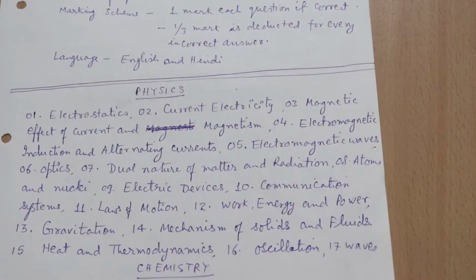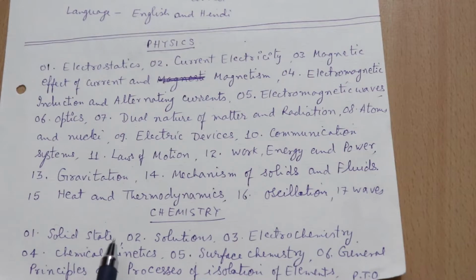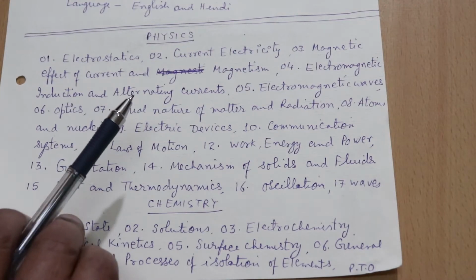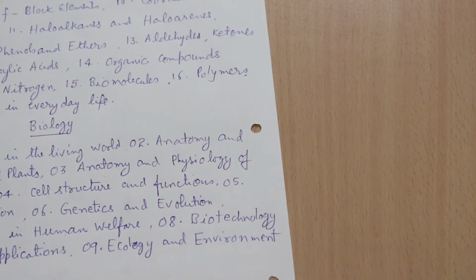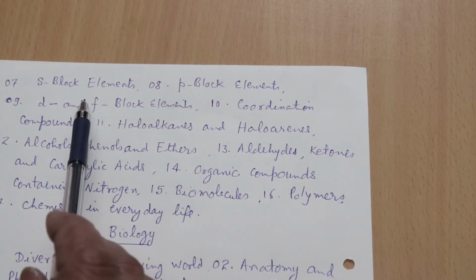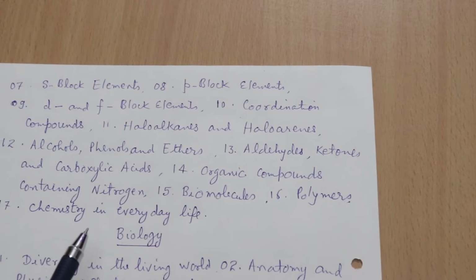Then we go to chemistry part. See, chemistry part. Start with the solid state, then solutions, electrochemistry will be there. Then chemical kinetics, then surface chemistry, then general principles and the processes of isolation of elements. Then you have to also study S block elements, then the P block elements, D block elements, and F block elements.